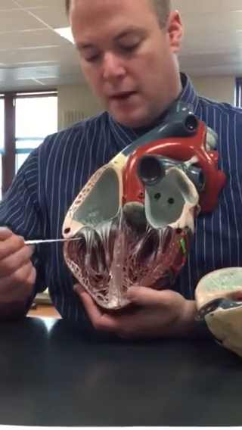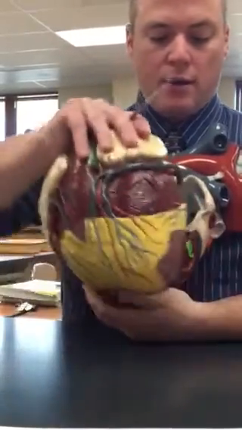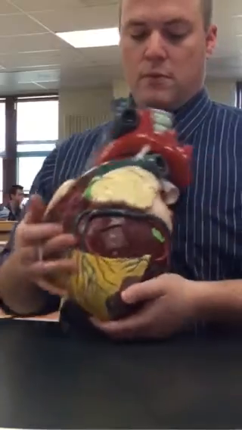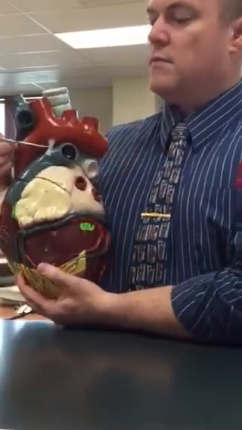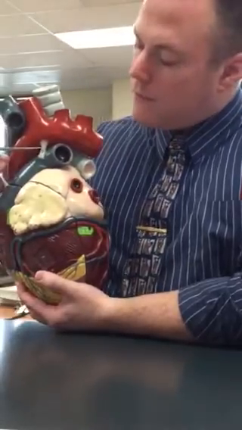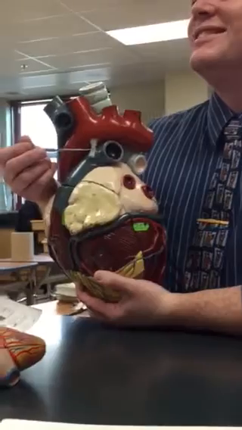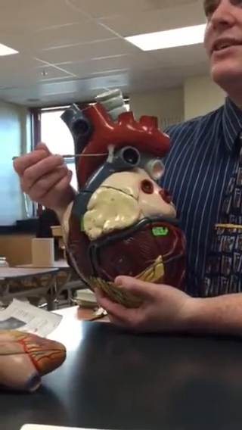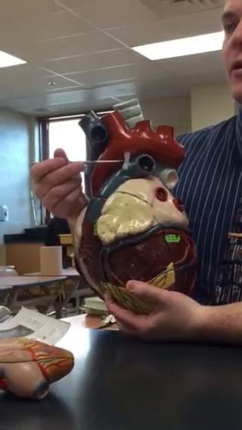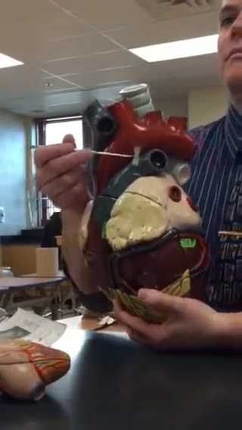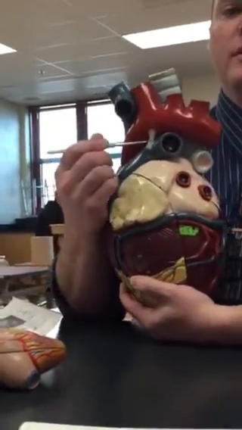All right. What do we call this little white thing right here? Ligamentum arteriosum. What was it called before the person is born?